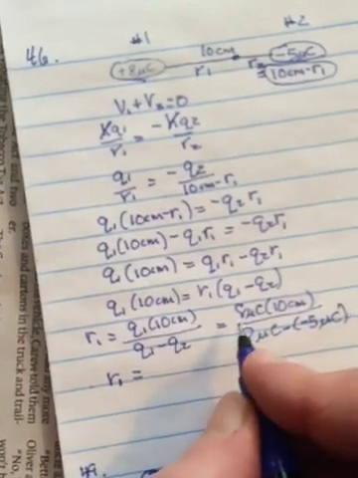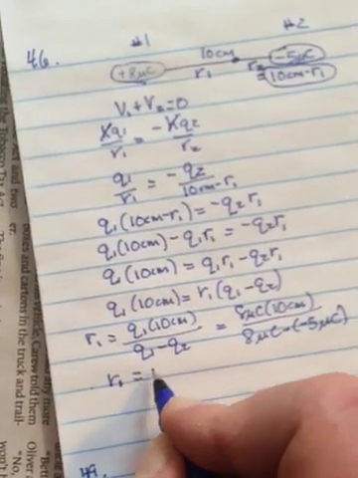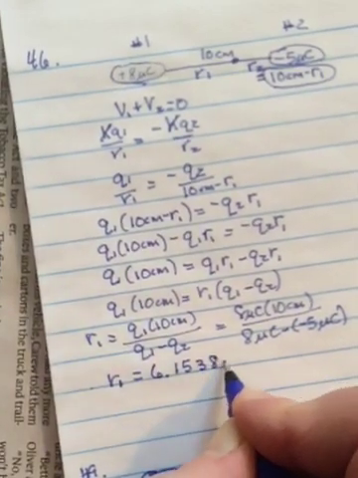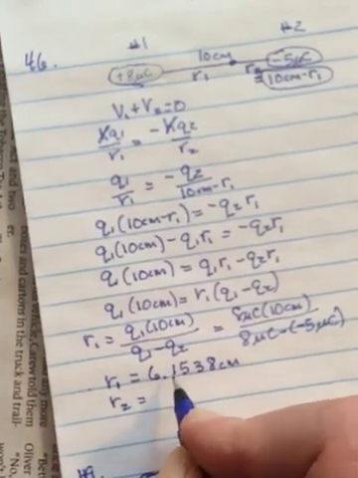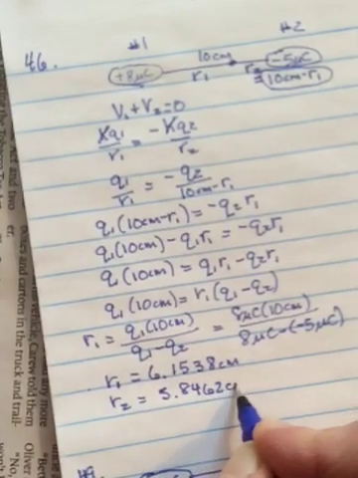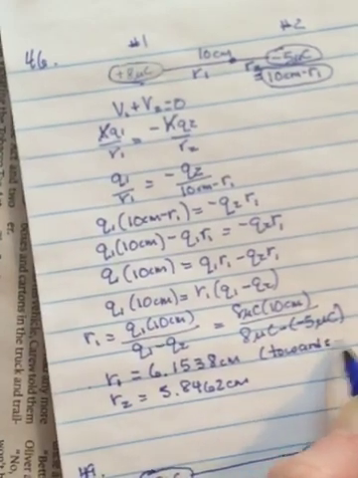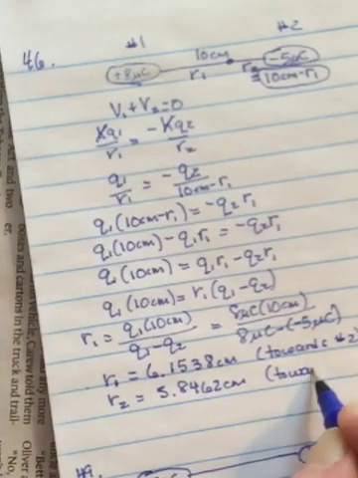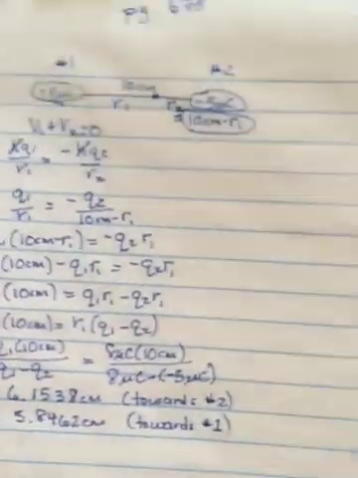Okay, looks like there's something wrong. 80 divided by negative 13, you get 6.1538 centimeters for R1, and then R2 is 10 centimeters minus that, so 3.8462 centimeters. This one would be towards number 2, and this one would be towards number 1, so that it ends up in the middle. Okay, so that's the point in between them.